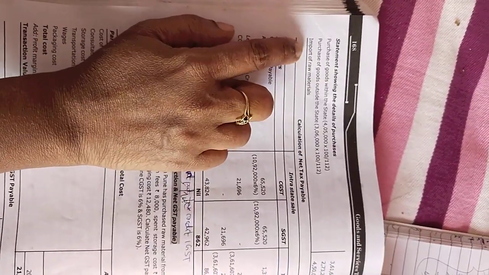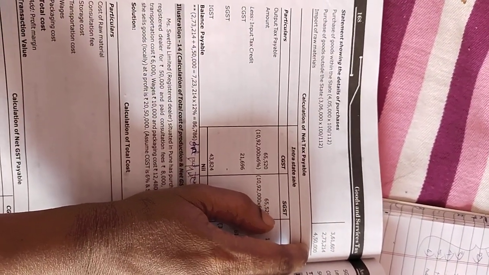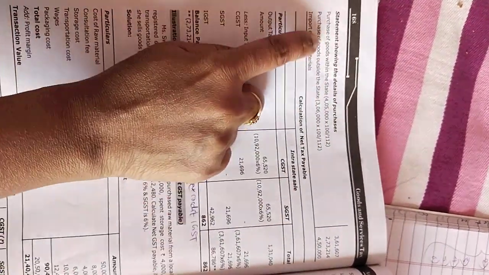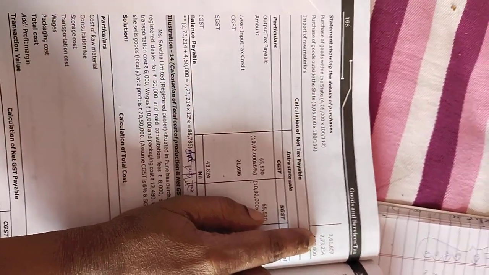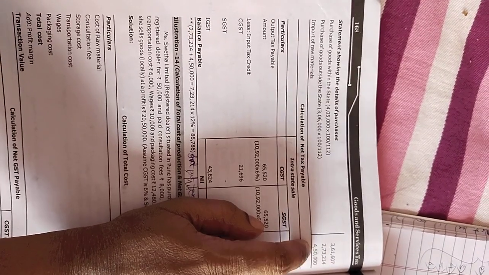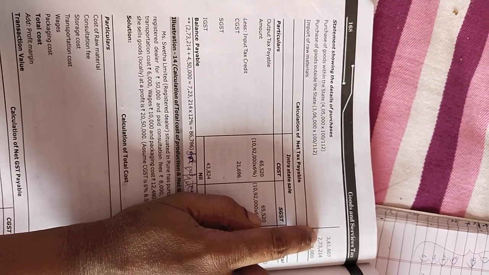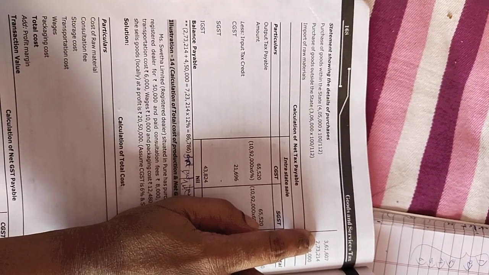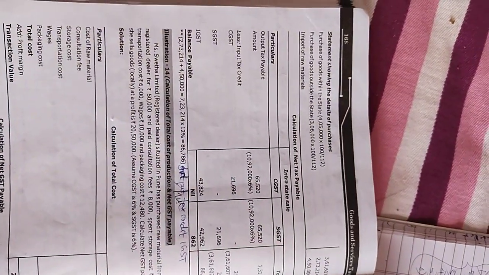Okay, and another important thing is imports are also made a mention. So you have to consider the imports. So imports of raw materials also you can keep it aside, 4,50,000. This import of raw materials and the purchases from outside, both of these should be added and then considered for calculation of your IGST input tax credit. Okay, that is 4,50,000 plus 2,73,214. So you will arrive at an amount of 7,23,214. So that you have to consider for calculating your input tax credit.